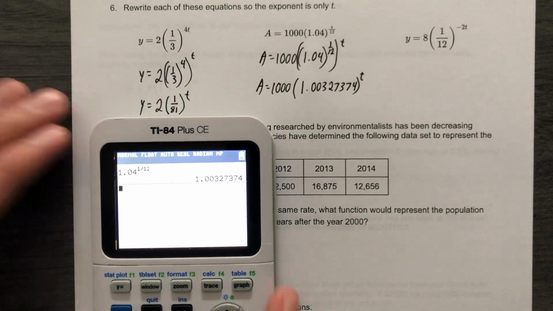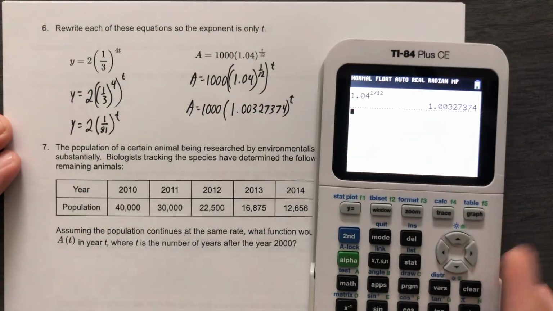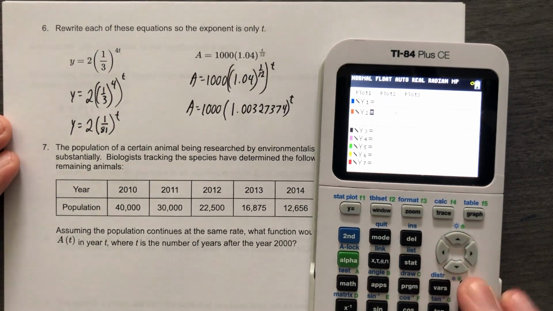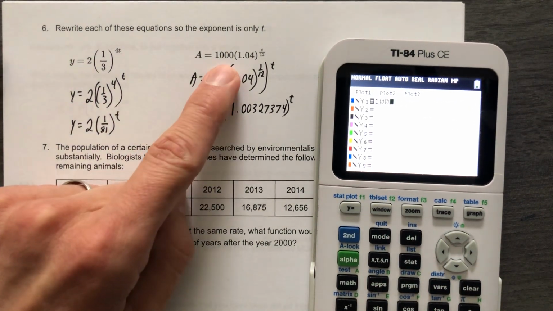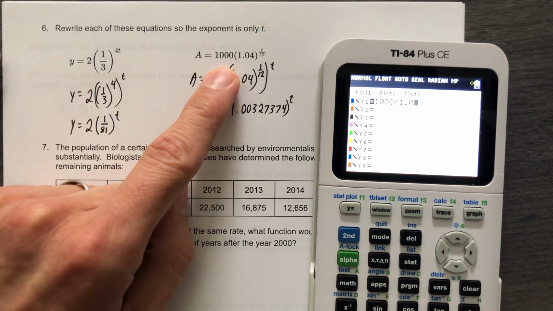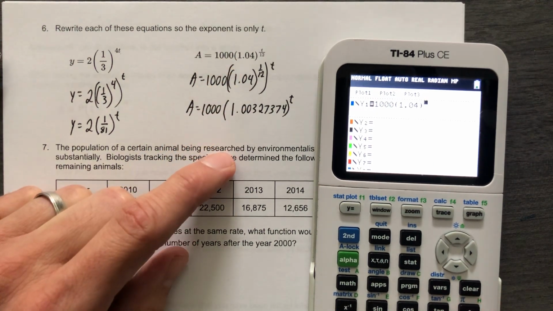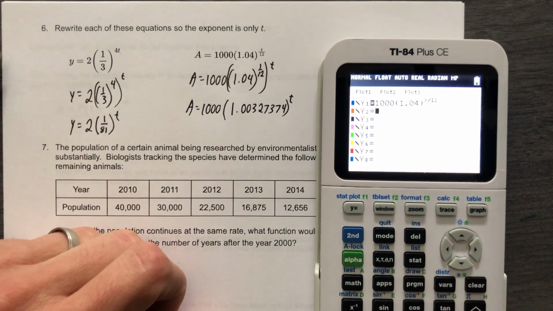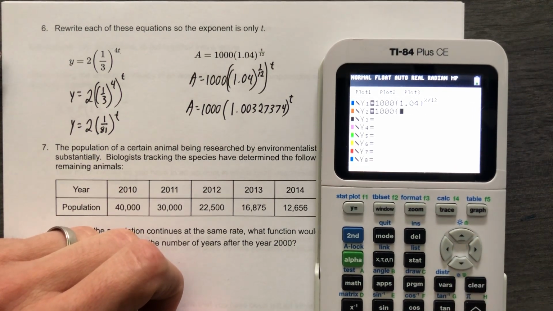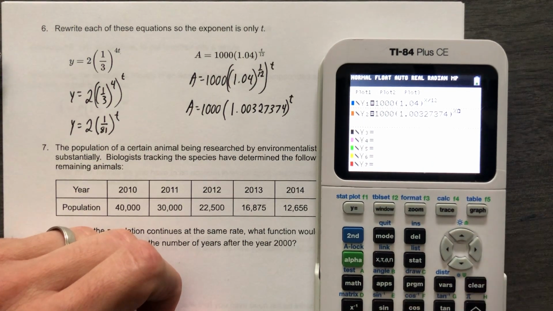All right, this is not a proof, but I want to demonstrate that very quickly. That's the previous problem, but if I wanted to type this in, 1,000 times 1.04, and we're going to raise it to the x over 12. We'll use x instead of t. And then we'll do the same thing here, 1,000 times 1.00327374, we're going to raise it to the x.